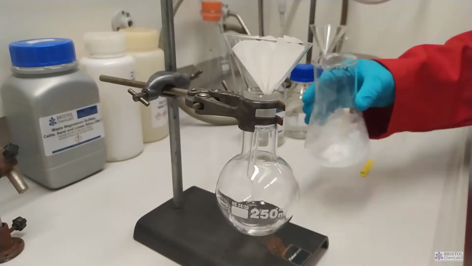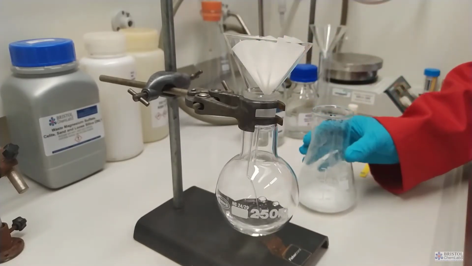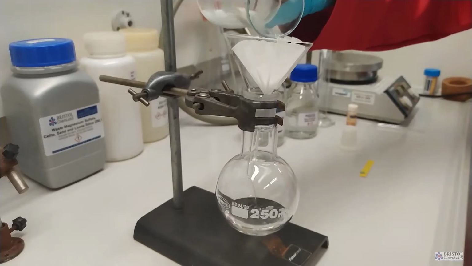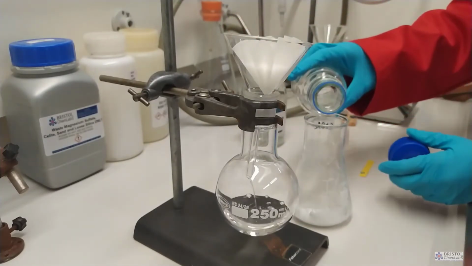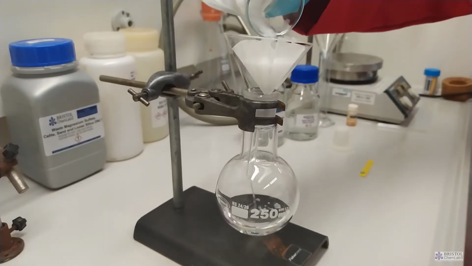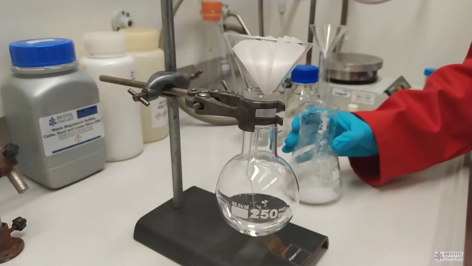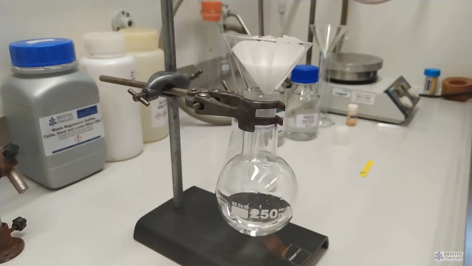Prior to pouring the mixture through the filter paper, you will notice that the chemist has agitated the mixture to try and get as much solid into the filter paper in one go as possible. Obviously, we would have to wash through any remaining solid from the conical flask using ice cold ethanol, the solvent in this case, to maximize our product yield.